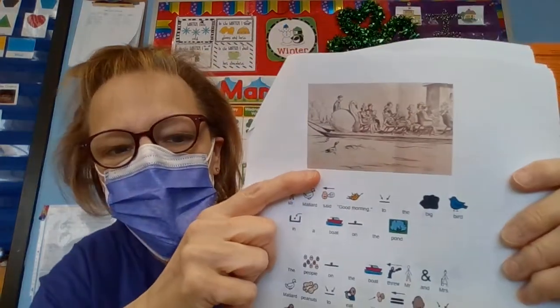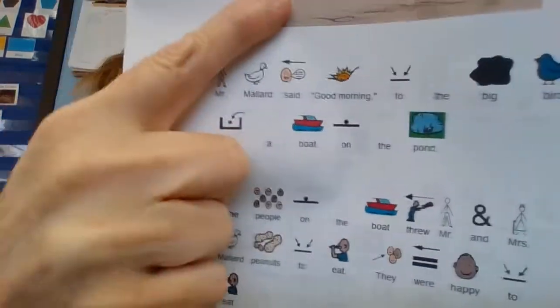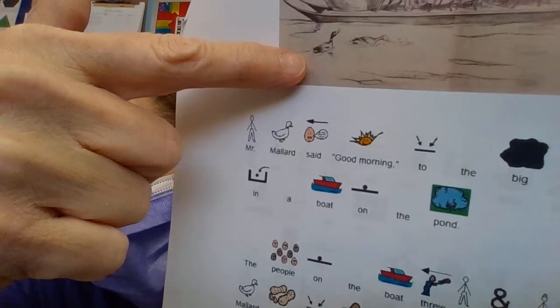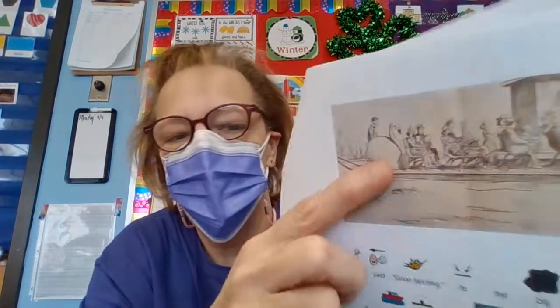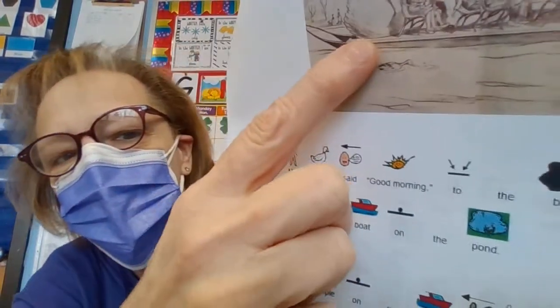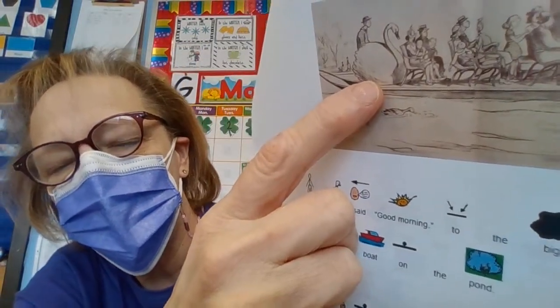Mr. Mallard, right here, I know it's very little pictures, said, "Good morning," to the big bird in a boat on the pond. He's saying good morning to this big, huge bird here. Can you see it? Big swan. Is that real?